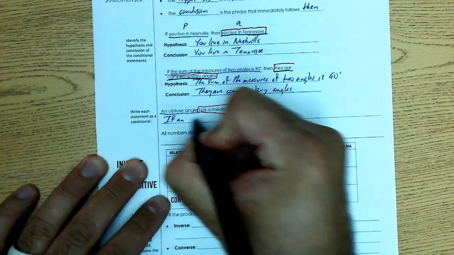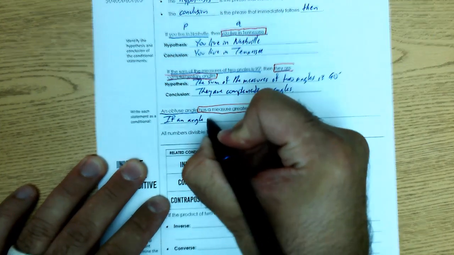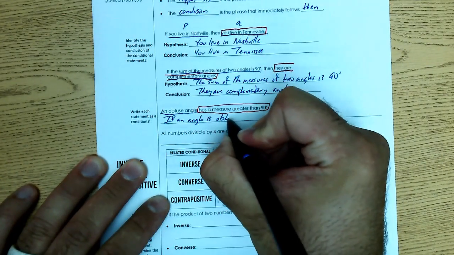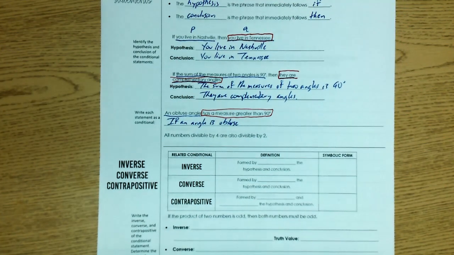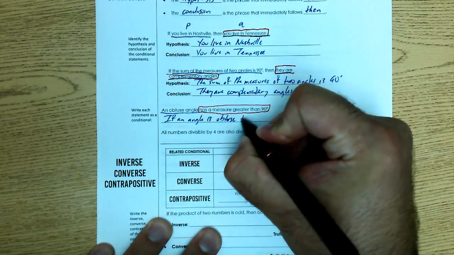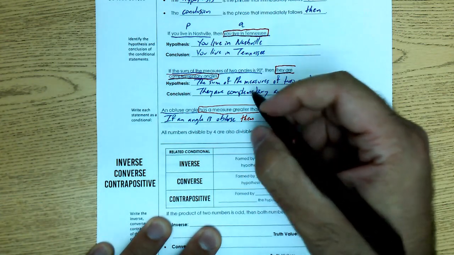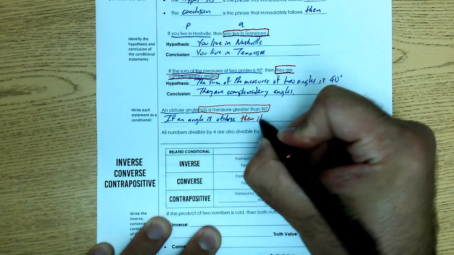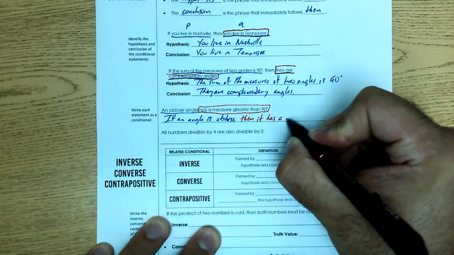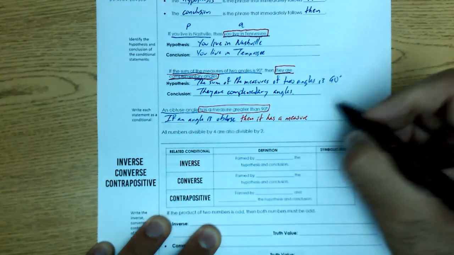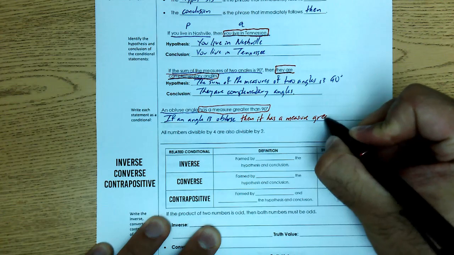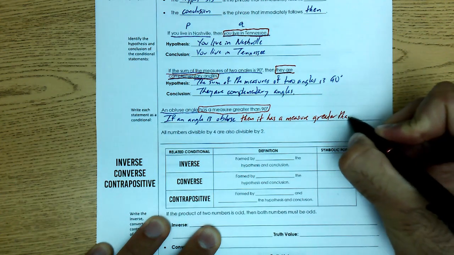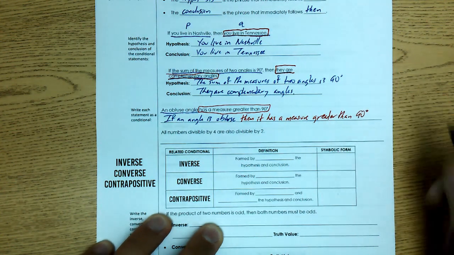If an angle is obtuse, then it has a measure greater than 90 degrees.